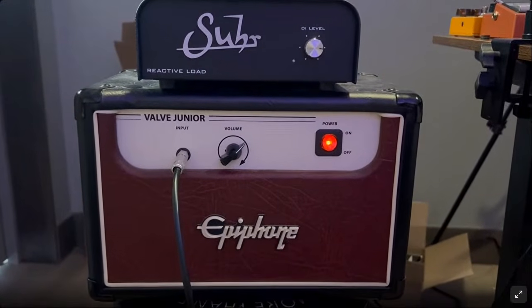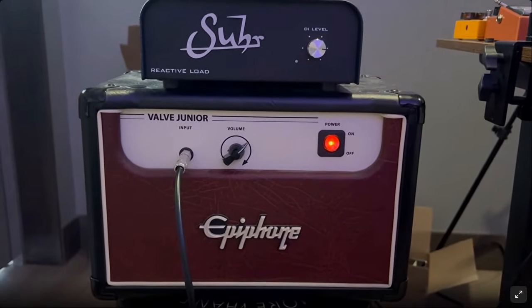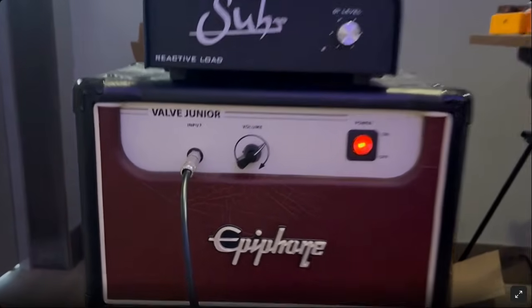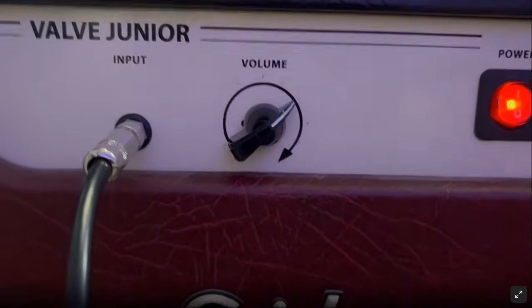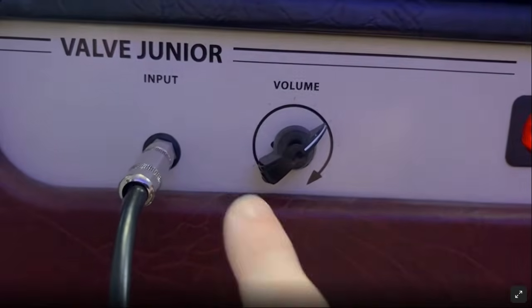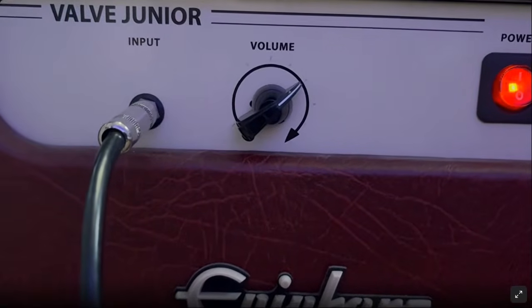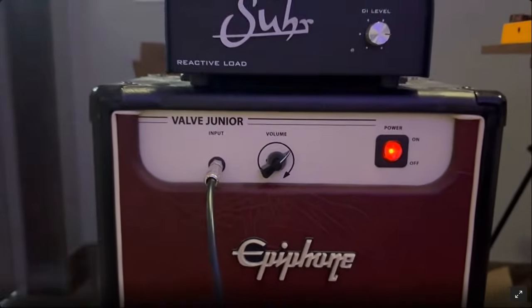Here's our setup today for creating a deep image profile with the Valve Junior 5-watt head and a Shure reactive load box. If we look at the front here, it's a little hard to see, but you can see where I've made little marks so that I can create multiple captures at every possible point to make sure this is the most accurate representation that we can create.